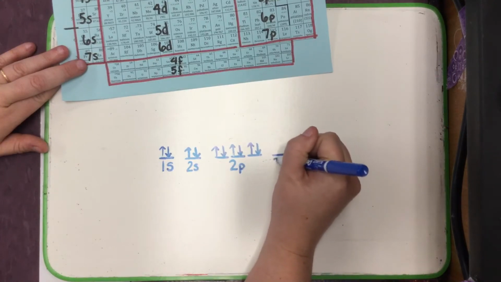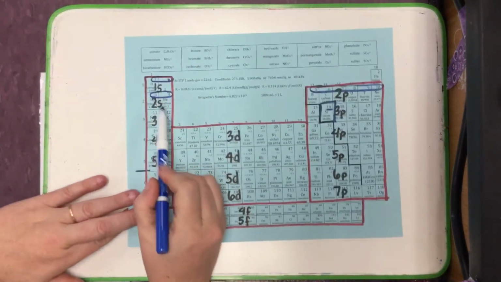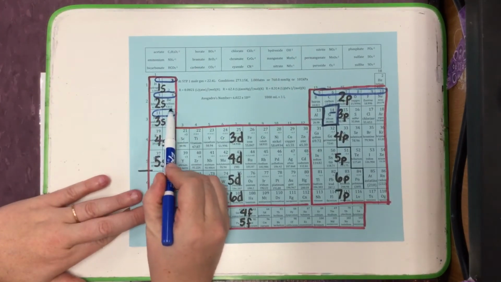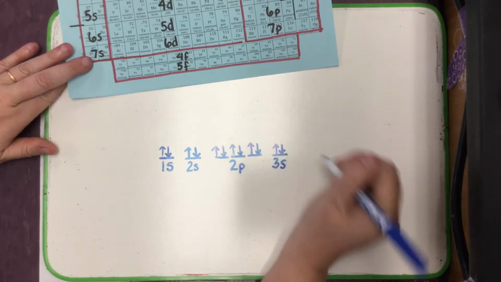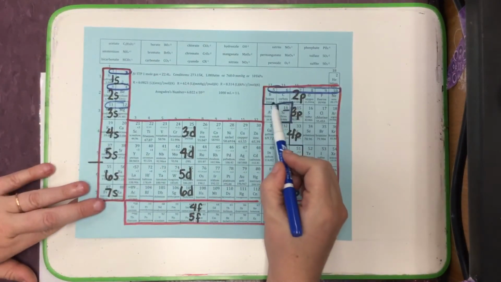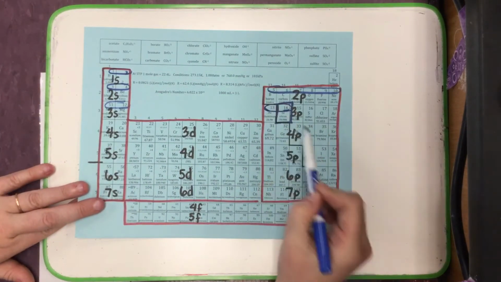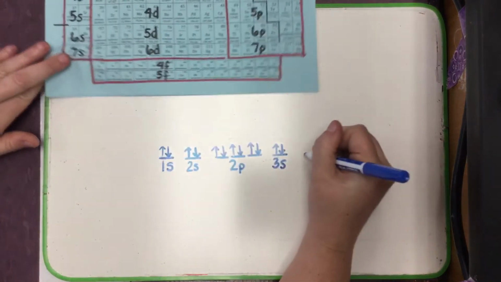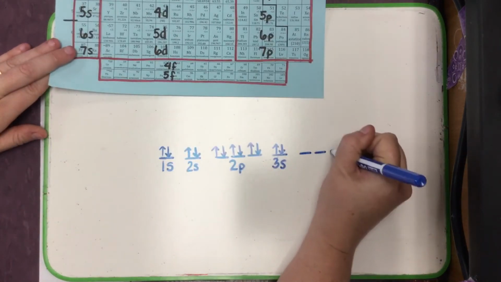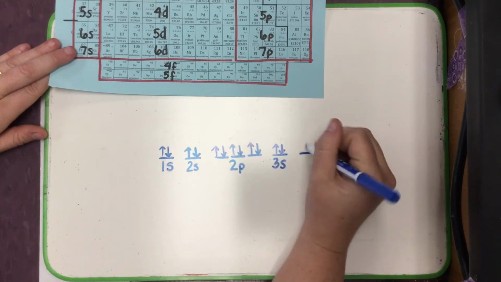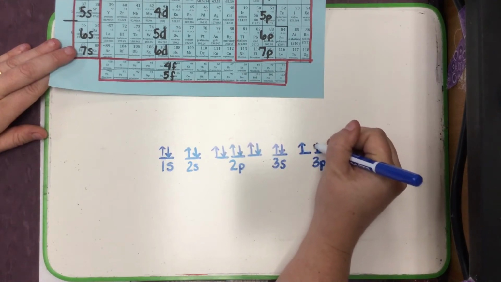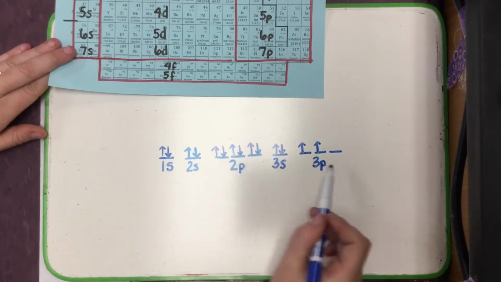11 and 12 are over here in the 3s region, 1 up, 1 down. And then 13 and 14, our last 2 electrons, are here in the 3p region. Since it's a P, I'm going to go ahead and fill in all 3 lines, but I only need 2 more electrons to get me my total of 14. So I'm going to stop there.